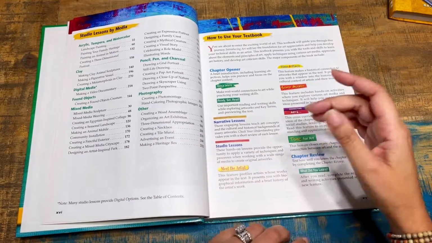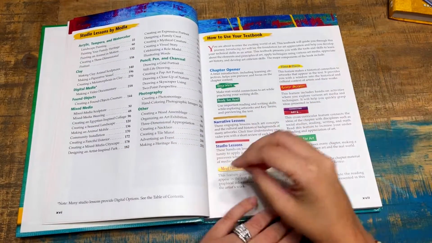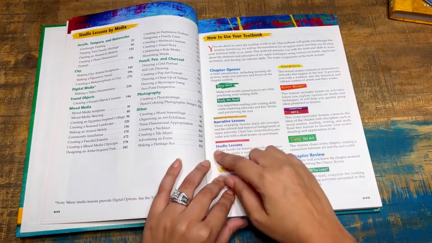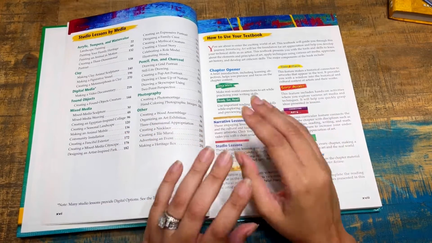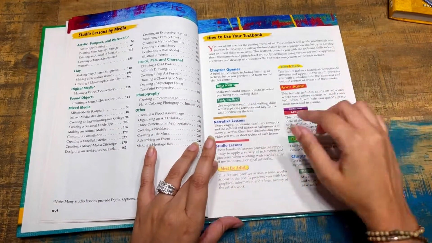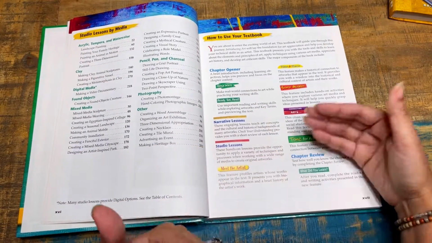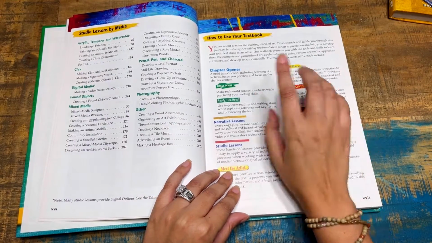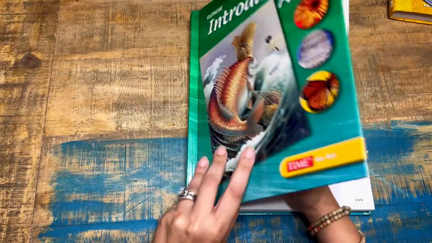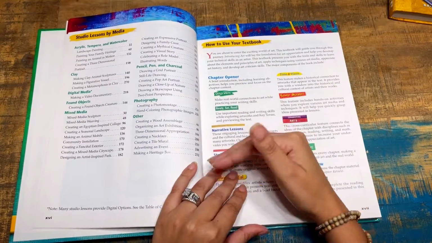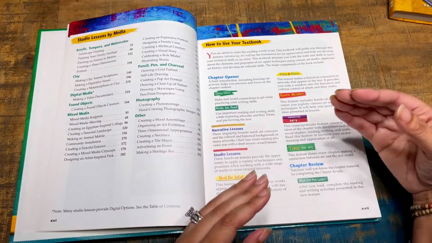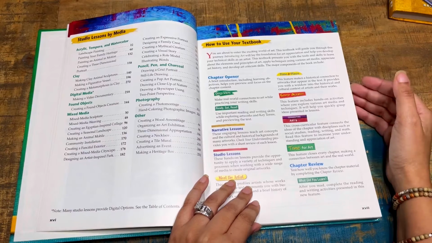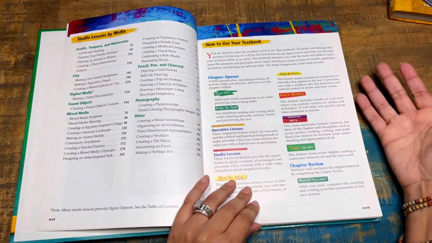Then the studio lessons. These hands-on lessons provide the opportunity to apply a variety of techniques and processes when working with a wide range of media to create original artworks. So that is included. This is not just art appreciation. It actually does include studio lessons as well. Meet the artist. So you're going to have some profiles to explore. Then time and place. It makes historical connections. So even in the first one, which is introducing art, where you're not following it by time period like another one which I will show you, this will make those connections so they can follow along with maybe your history.